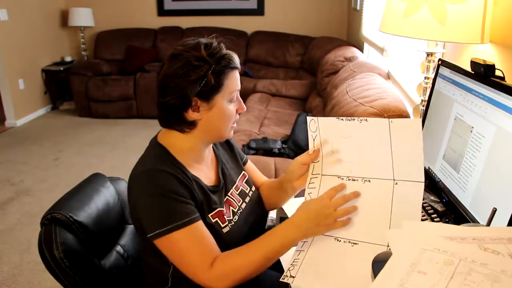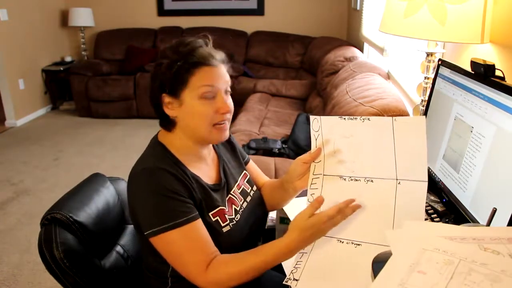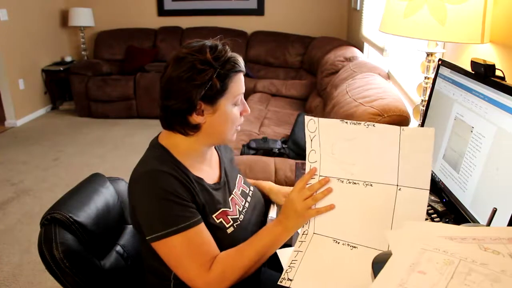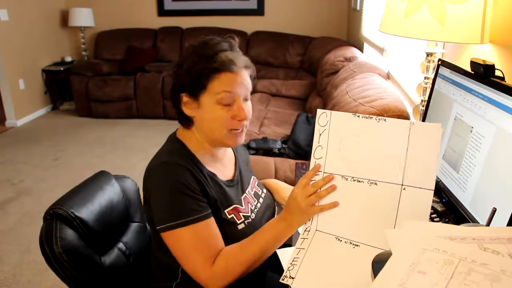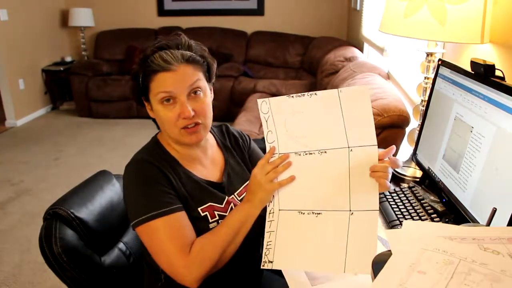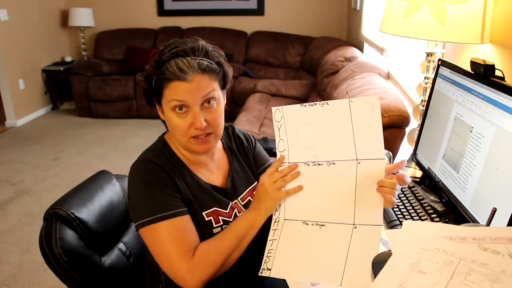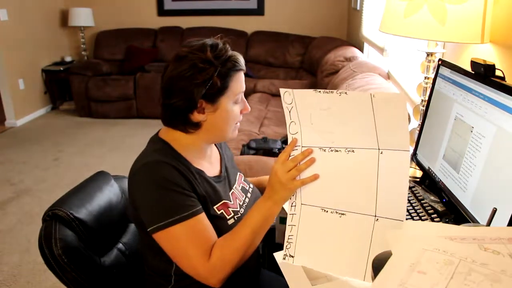Did you follow directions? Did you include a title? Is it colored, neatly done? Is it correctly represented? Did you label each part? And did you correctly answer the question? Why is carbon important to living things? Okay, and then the nitrogen cycle.